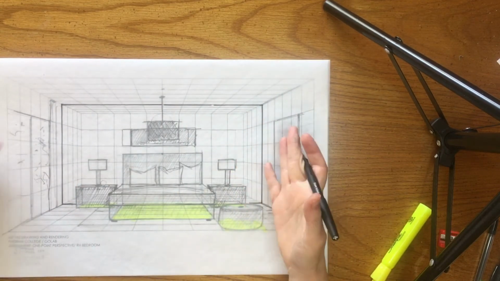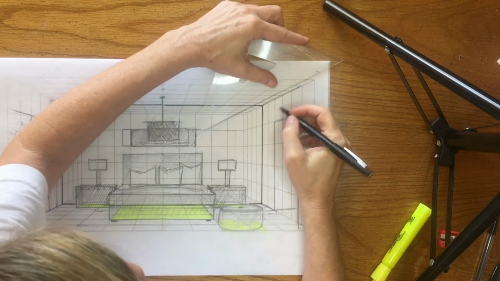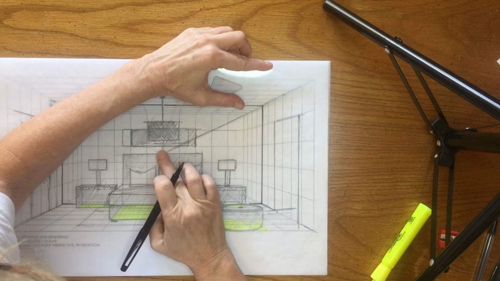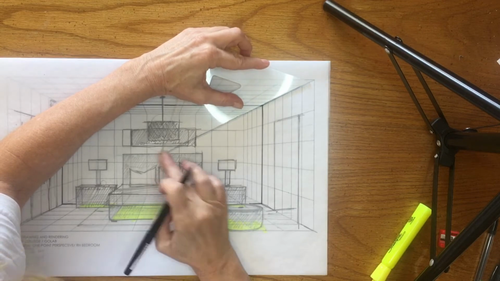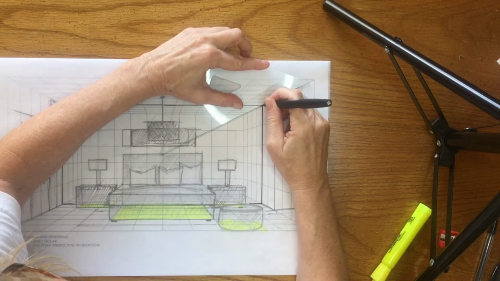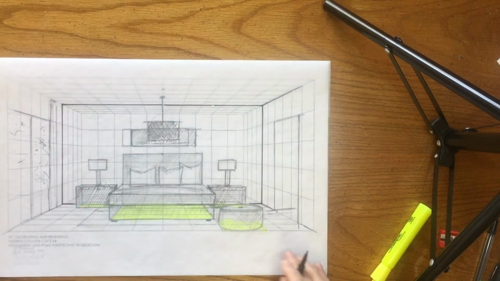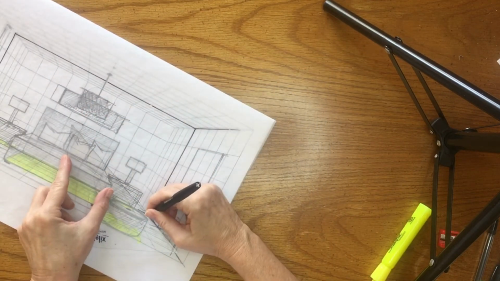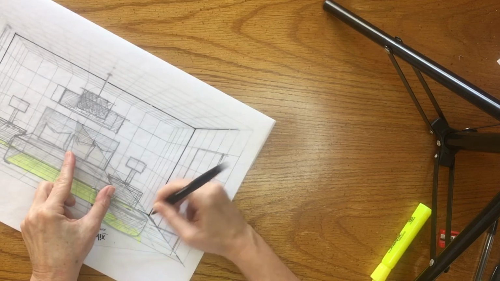I'm going to pull out the walls just following the grid, but know that the walls do come out from the vanishing point. If I put a vanishing point right there, this also comes from the vanishing point, or you can just follow the grid.